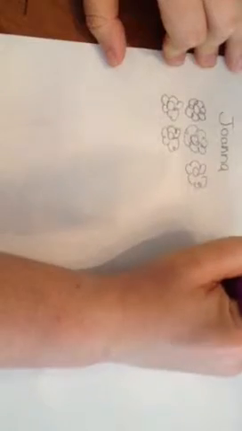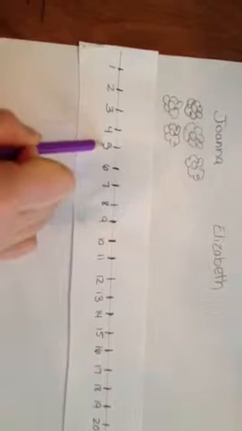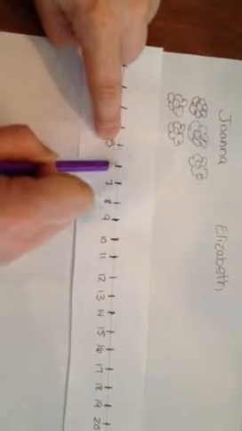Now, Elizabeth, she really likes to draw flowers, so she drew 4 more flowers than Joanna did. So let's label Elizabeth. And since I'm not really sure what 4 more flowers than Joanna is, I'm going to use my number line. Now, I know that Joanna has 5, so that's where I'm going to start. I'm going to look for 5 on my number line, which is right here. And there are 4 more flowers that Elizabeth has. So that means I'm going to add 4 to the number 5. So I start here and add 4.